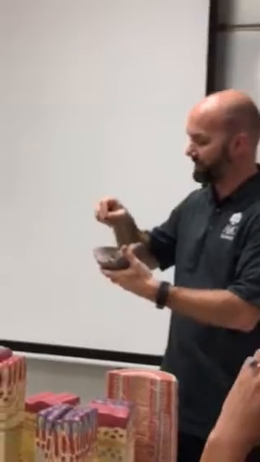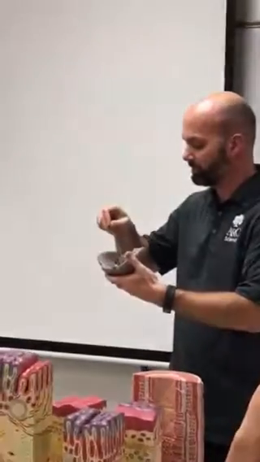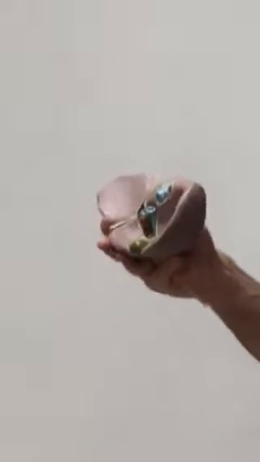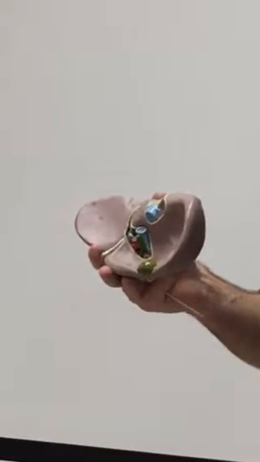How about this area where everything's entering and exiting the liver? It's not hilum or hilus, but it kind of means the same thing for the liver. The port of the liver. Porta hepatis. Okay.